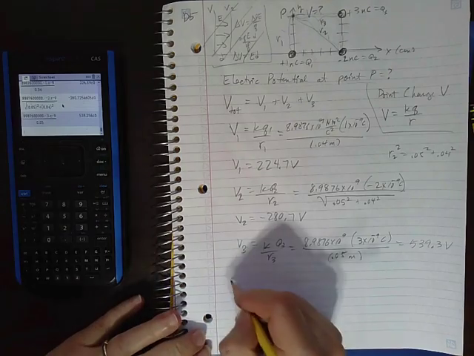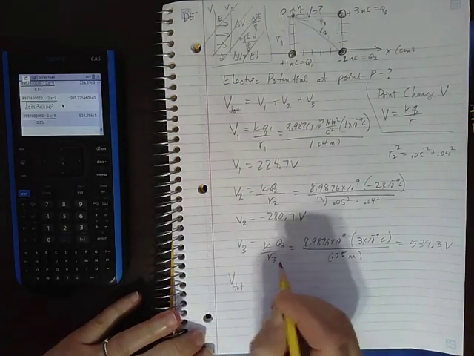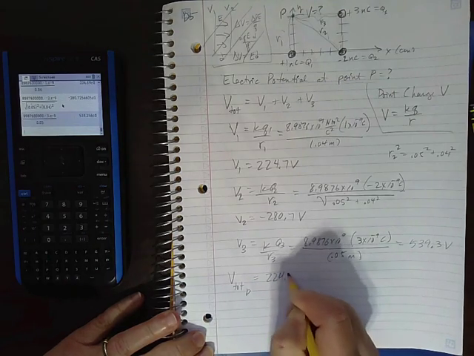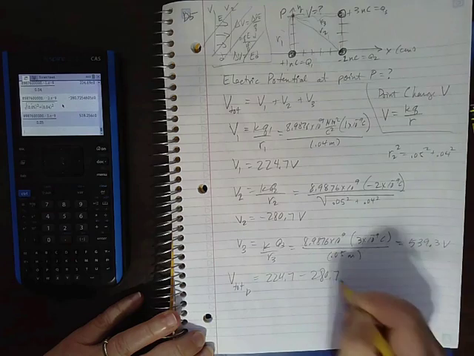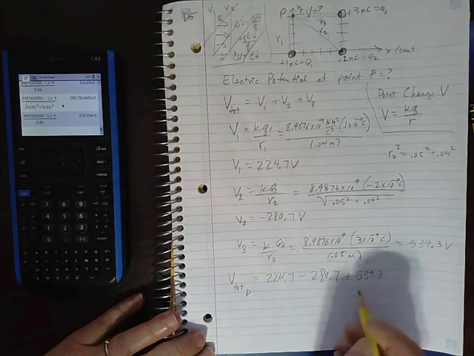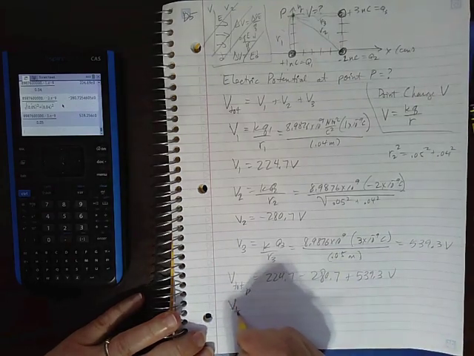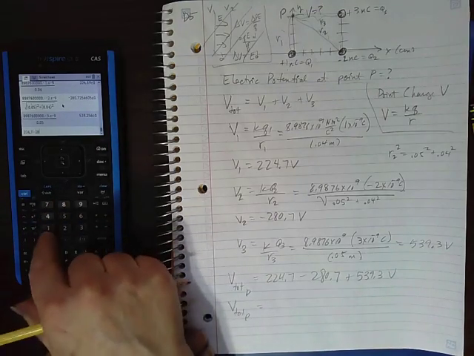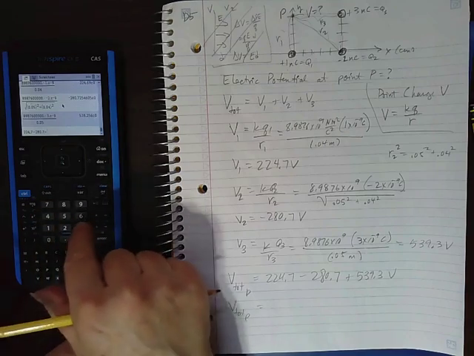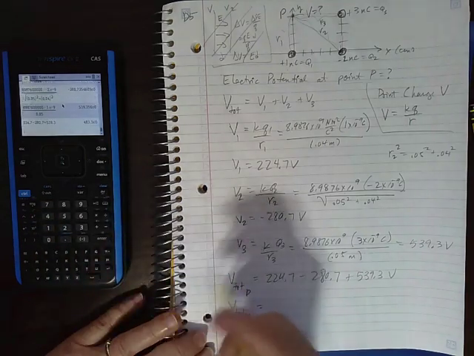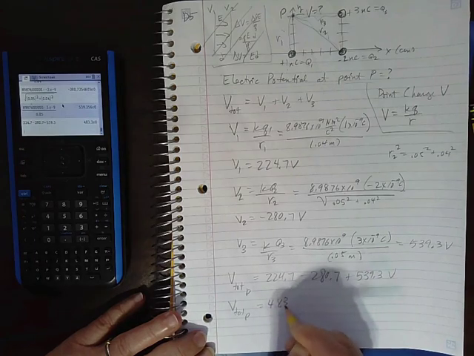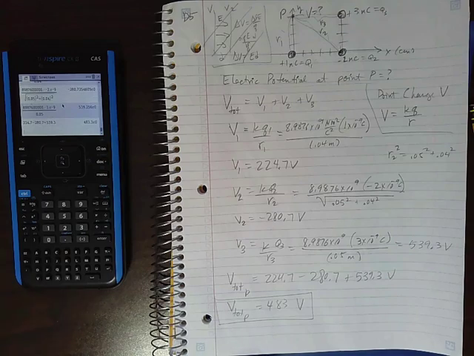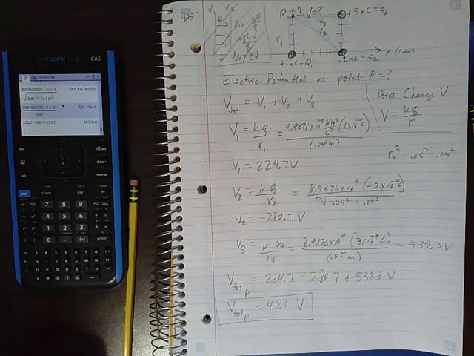All right, so the total potential at point P is, add those up: 224.7 minus 280.7 plus 539.3, all in volts. That's 483 volts, which is the potential at point P. All right, I think that'll do it. We'll stop there.